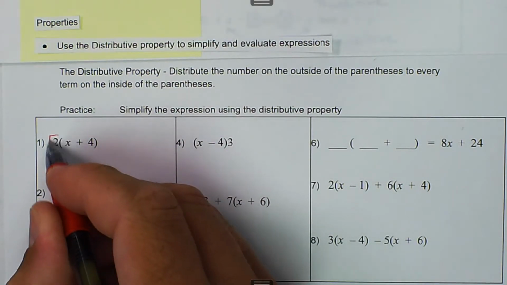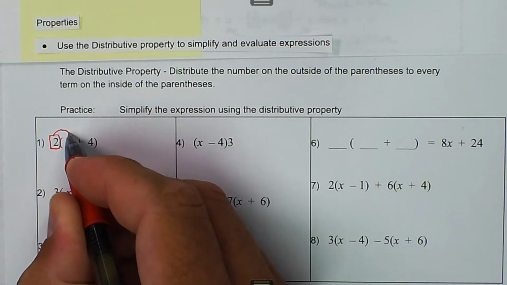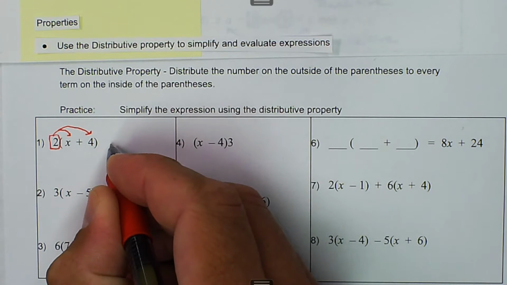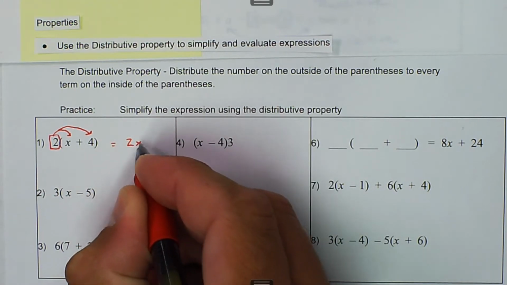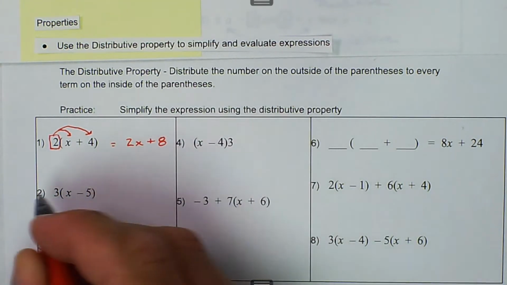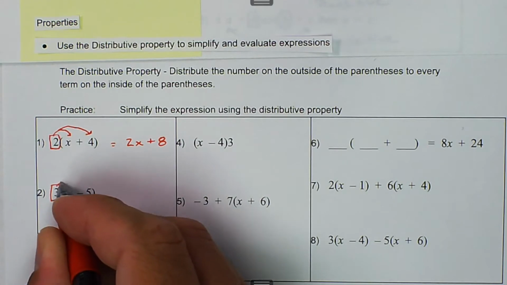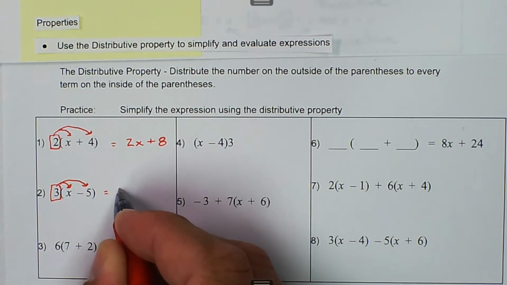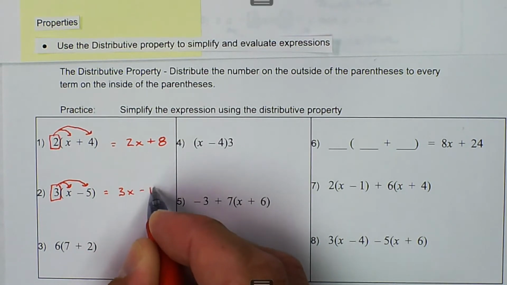So here we have the 2 on the outside of the parentheses. So we distribute, and we get that's equal to 2x plus 8. Here we have the 3 on the outside of the parentheses. So we distribute to the inside, and we get 3x minus 15.